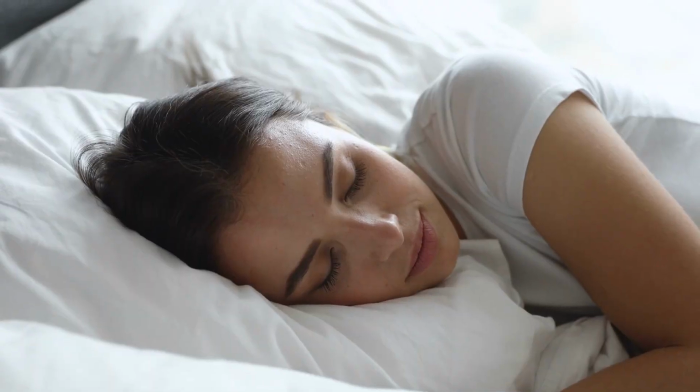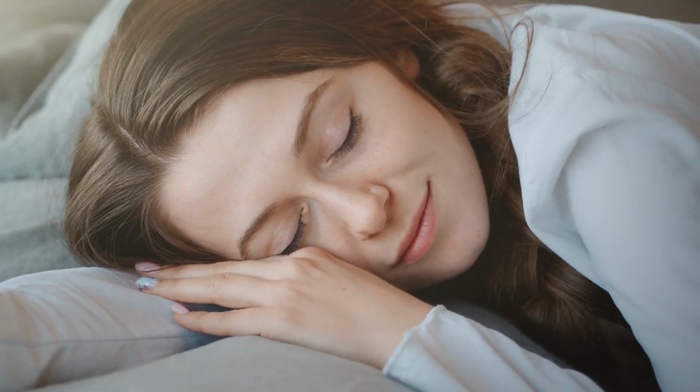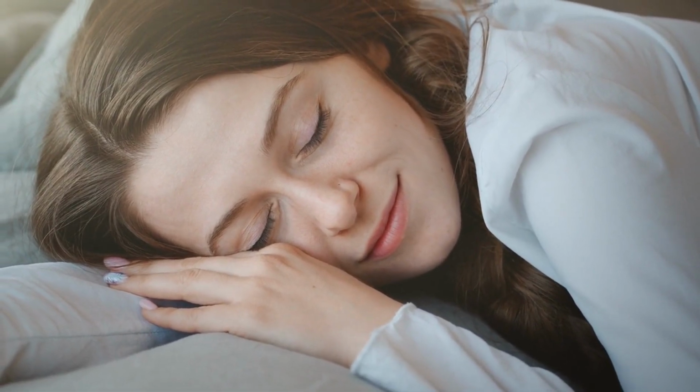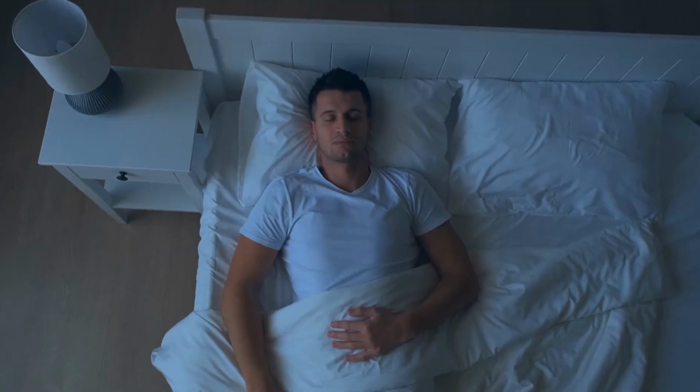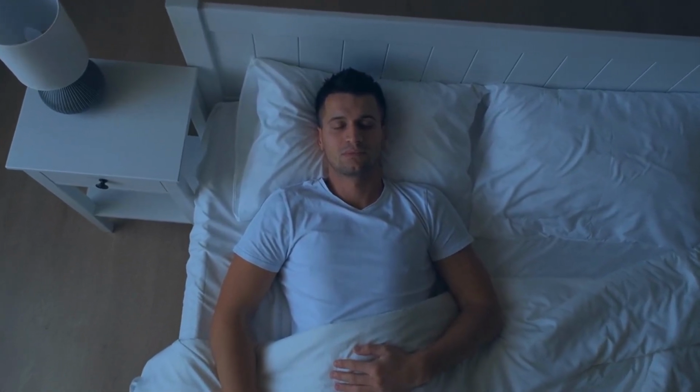Finally, don't underestimate the power of sleep. Quality sleep is essential for memory consolidation, the process by which the brain strengthens and stabilizes memories. Aim for 7-9 hours of sleep per night to give your brain the rest it needs to perform at its best.